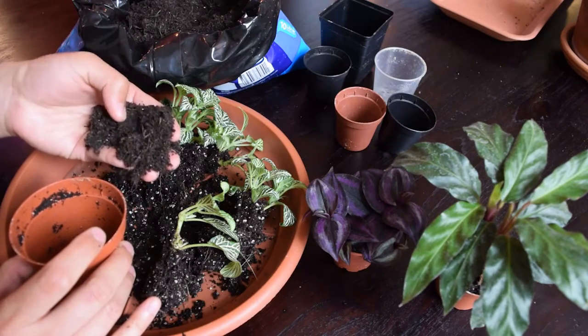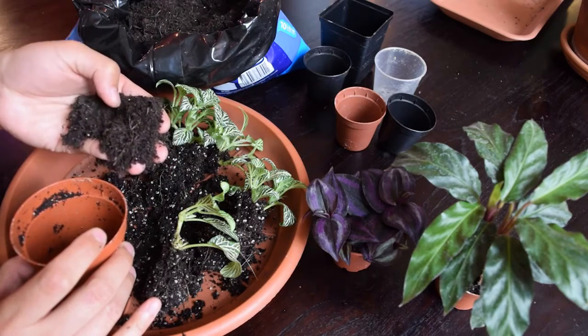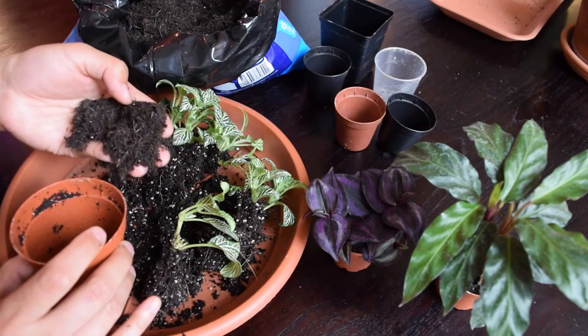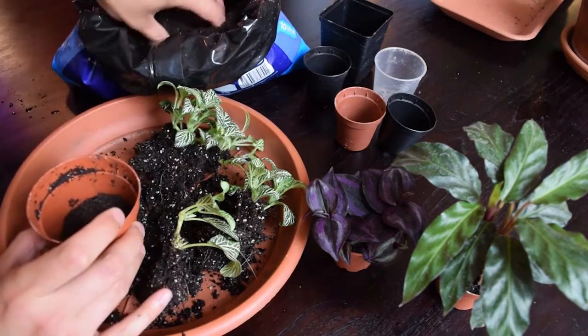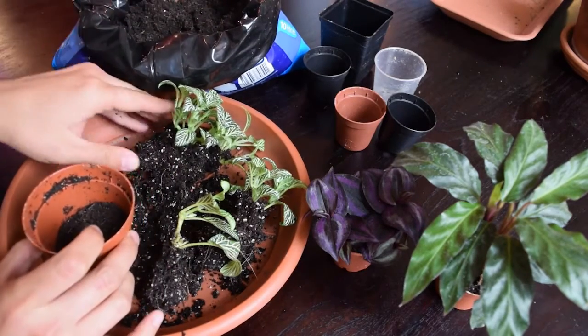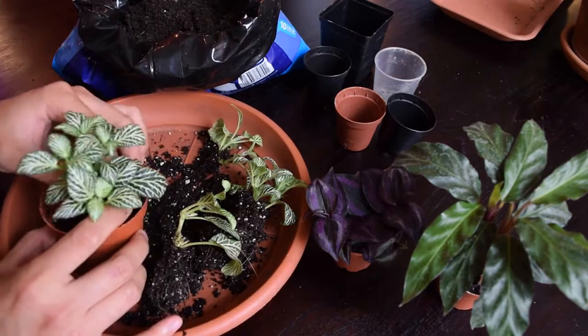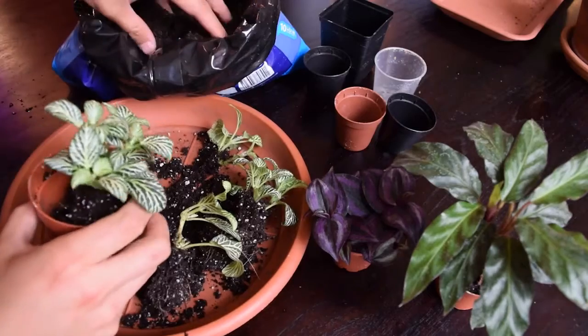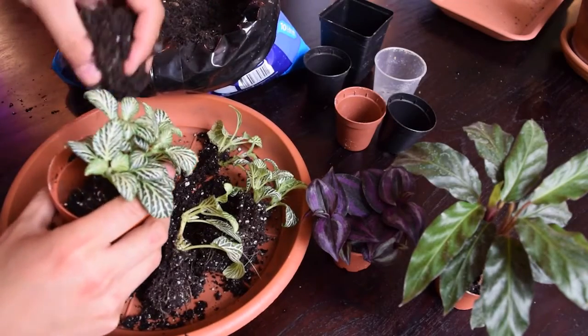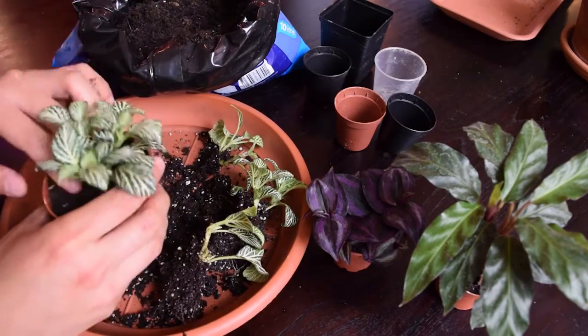And because it's fibrous, it won't break down very quickly, so it's going to stay nice and loose for quite a long period of time, which is great. So pop those in, a little bit of soil down at the bottom, take the big clump, pop it roughly in the middle of the pot, and then take more soil and gently fill in around the edges.